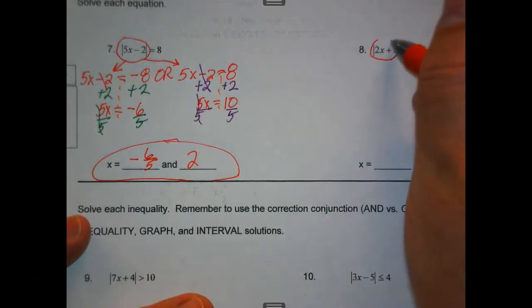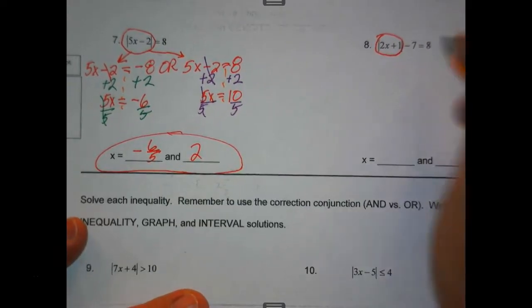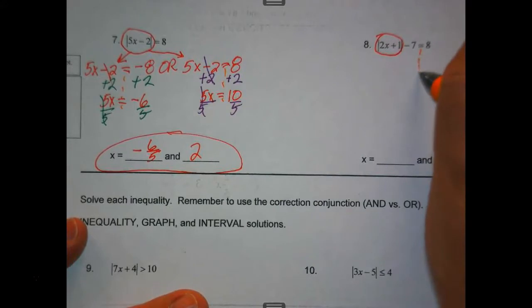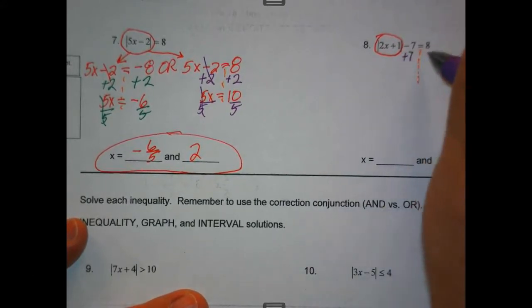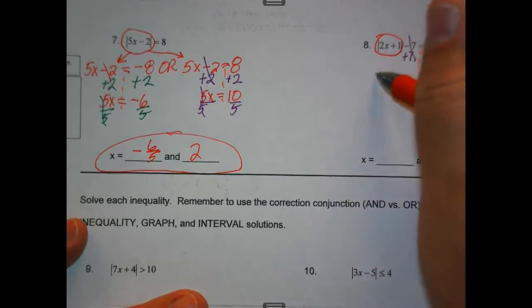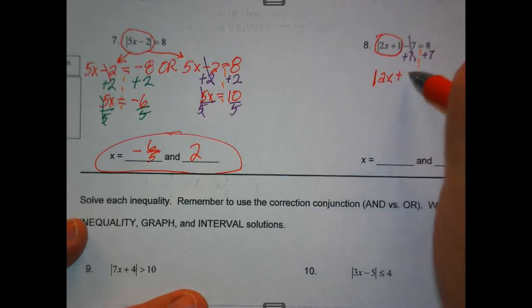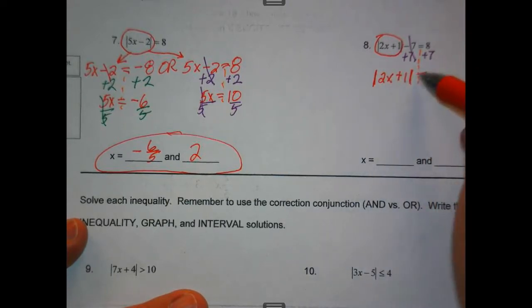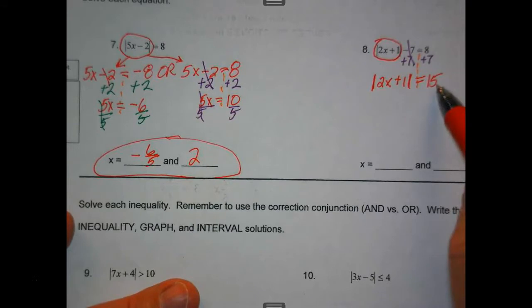Is my absolute value term by itself? No. So I have to do what before I separate these? Add 7 to both sides. I have the absolute value of 2x plus 1 equal 15. Now I have to use that new number 15. A lot of you, for some reason, keep going back to the 8 and using that.